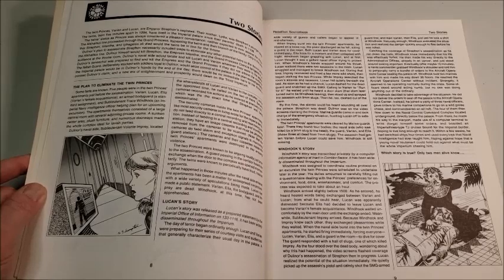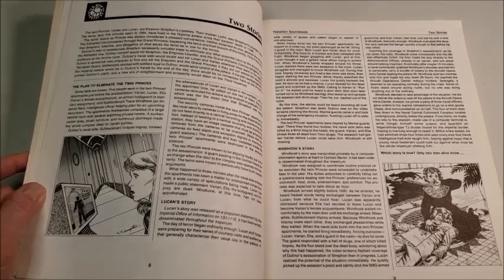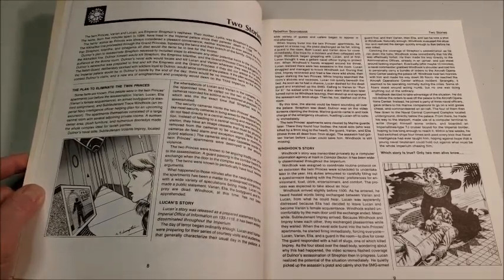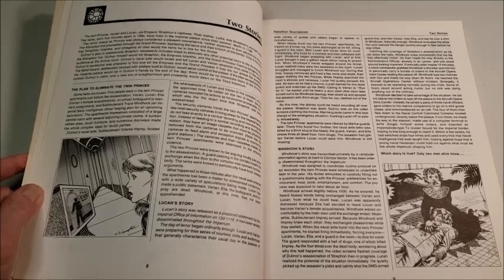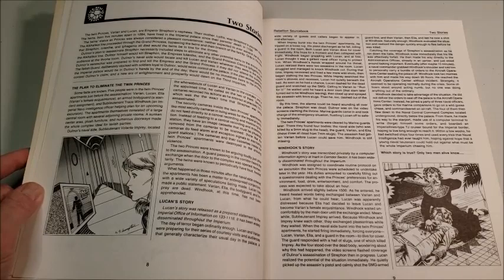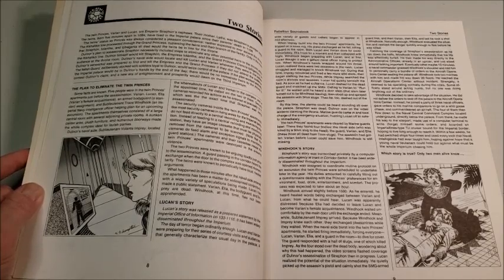I've not really seen a follow-up to Windhoek's story. I did some research online trying to find out if anybody did it, and I found a couple of homebrews, but I don't think GDW ever did a follow-up to what became of him. And if anybody knows any different, please let me know. I'd be very interested.